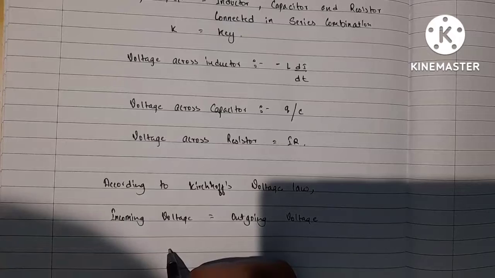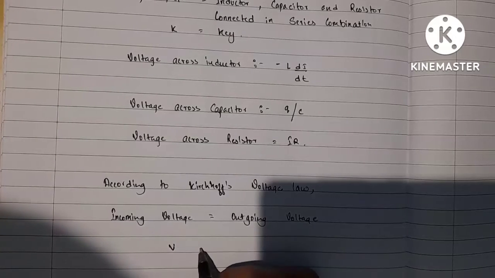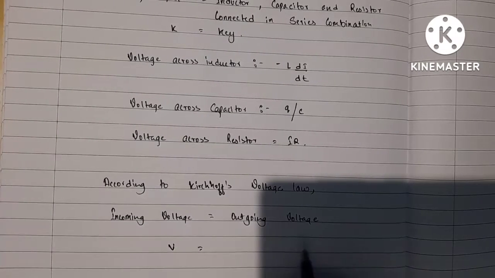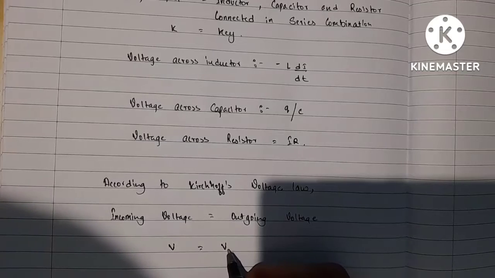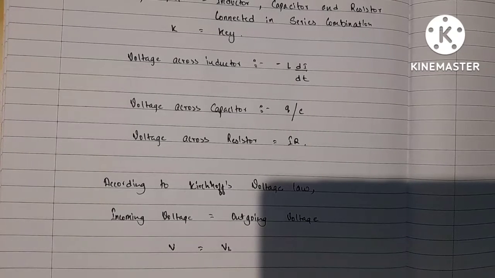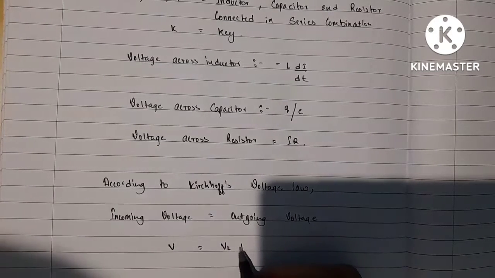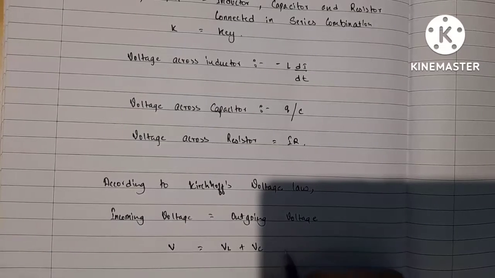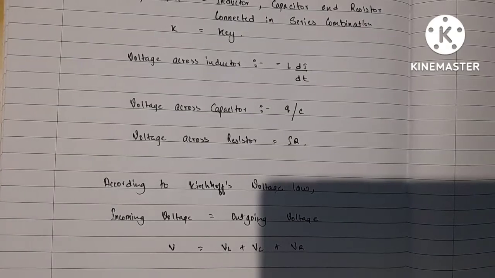So the incoming voltage, which is V, will be equal to the outgoing voltage, that means the voltage through the inductor plus the voltage through the capacitor plus the voltage through the resistor.